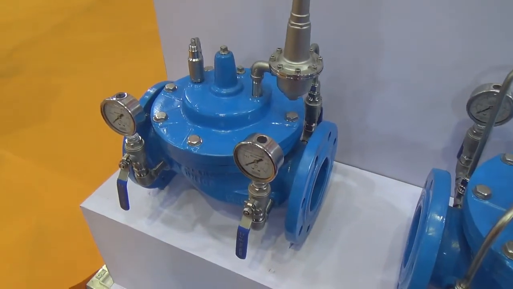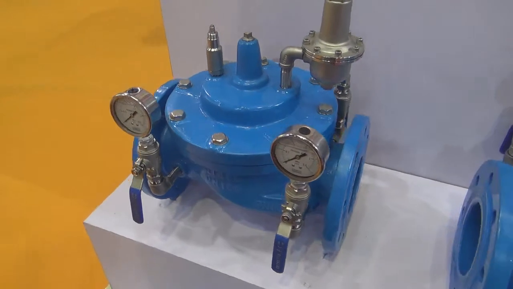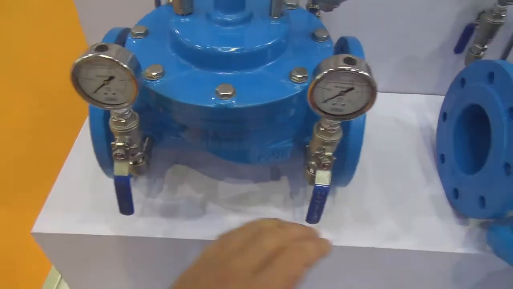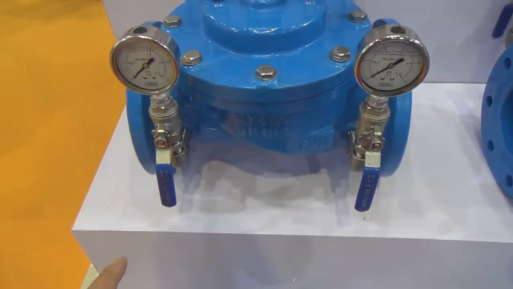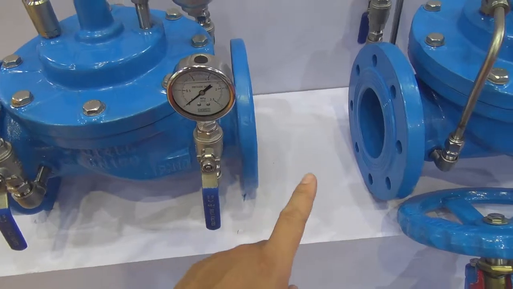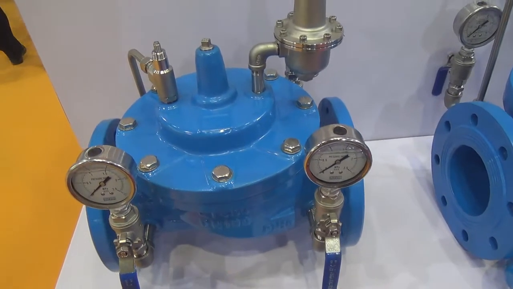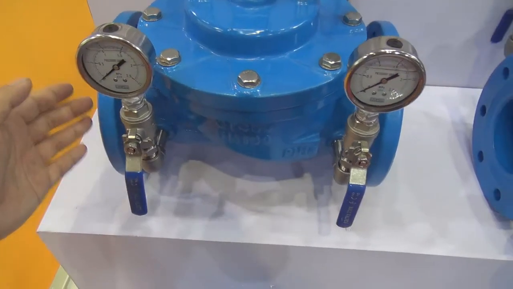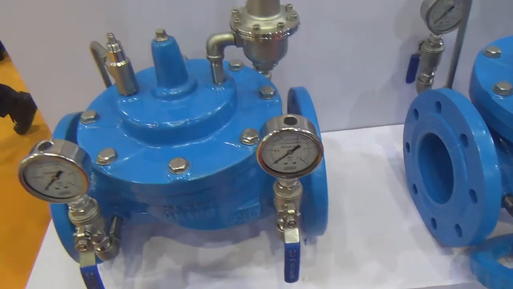Here is a hydronic control valve. The function of this valve is to reduce the pressure from the upstream to the downstream. So we have two gauges. This gauge shows the upstream pressure, and this gauge shows the downstream pressure. This valve automatically reduces the pressure. When the water flows from upstream to downstream, the pressure is reduced.